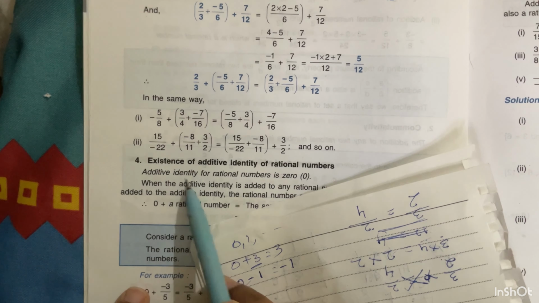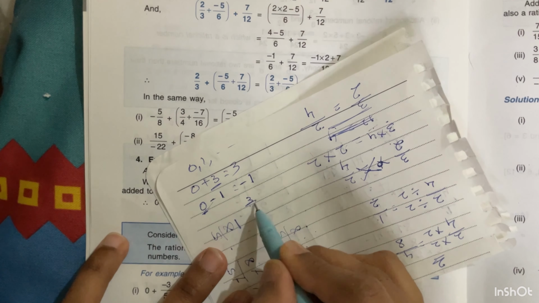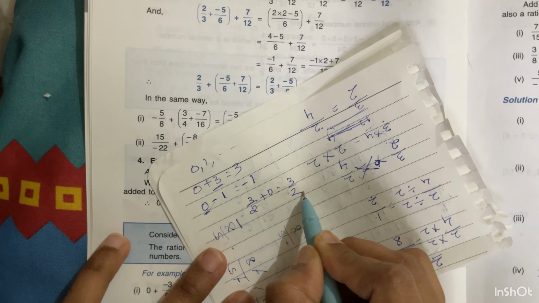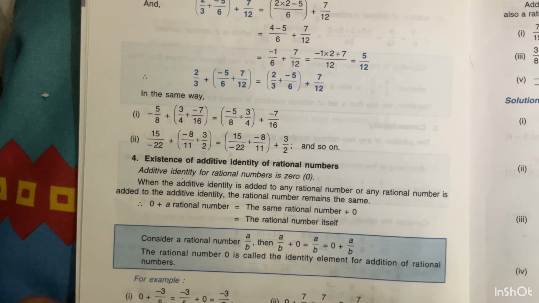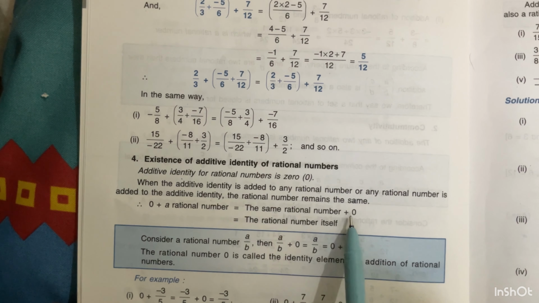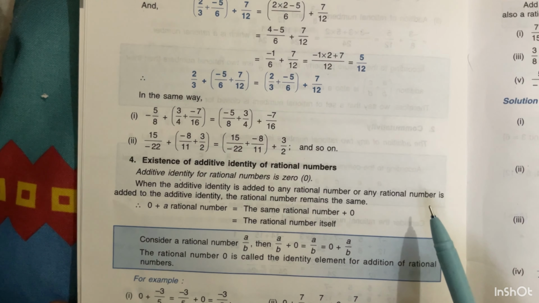So similarly, if you are adding 0 to a rational number, that is the additive identity. If you're adding 0 to, for example, 3 by 2 plus 0, you're going to get 3 by 2 only as the answer. That is what they are saying here. As you can see, 0 plus a rational number, or the same rational number plus 0, we are going to get the rational number itself.